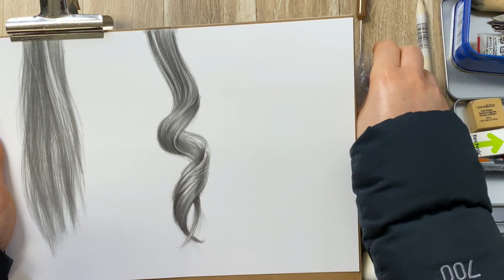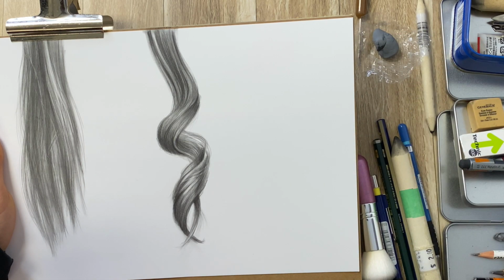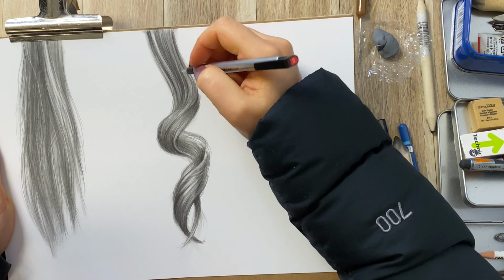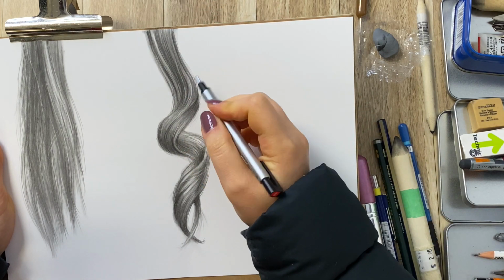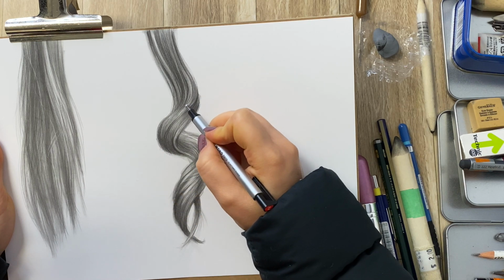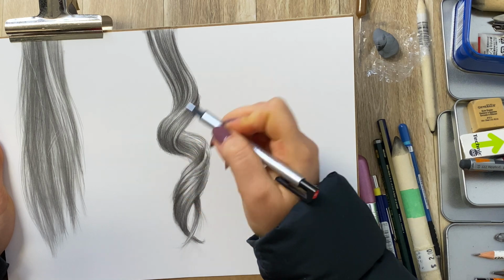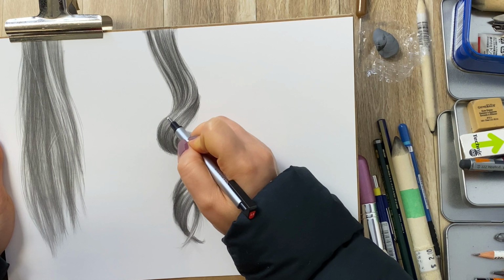Okay, so at this stage I am going to go for a mechanical eraser and add a few lighter strands, little ones, sort of more mimicking the single little hairs here and there.